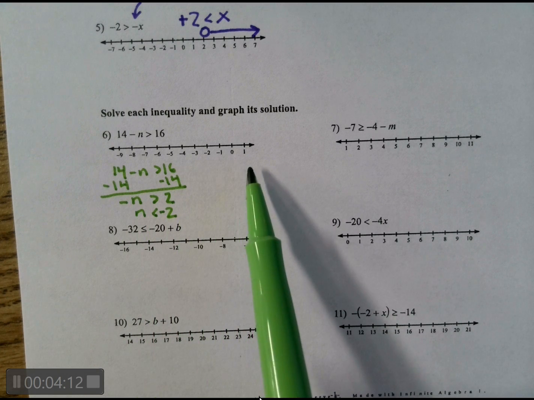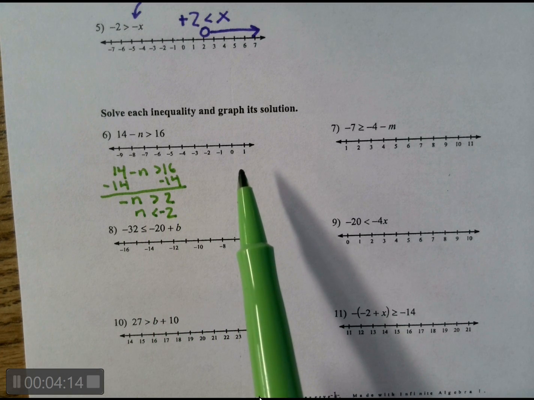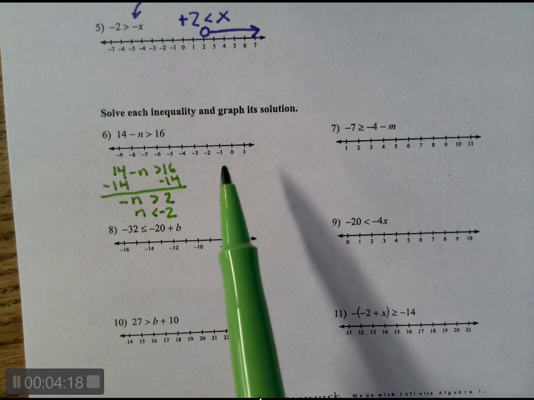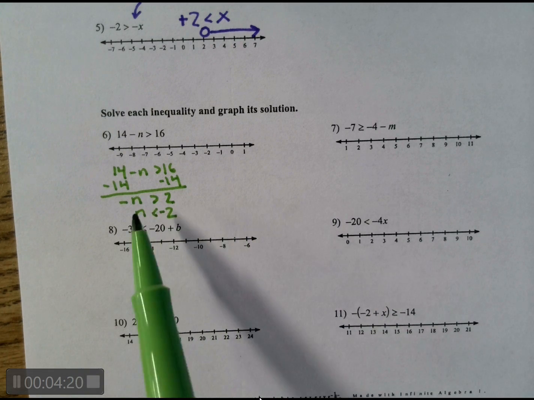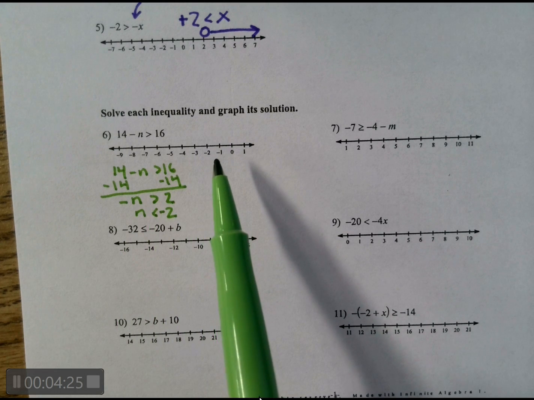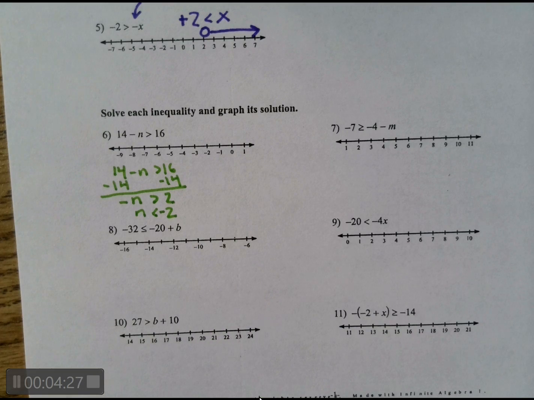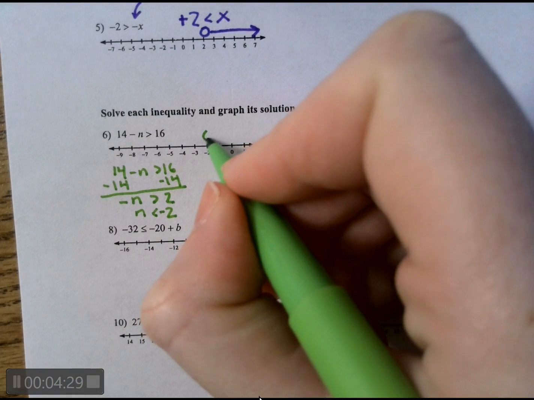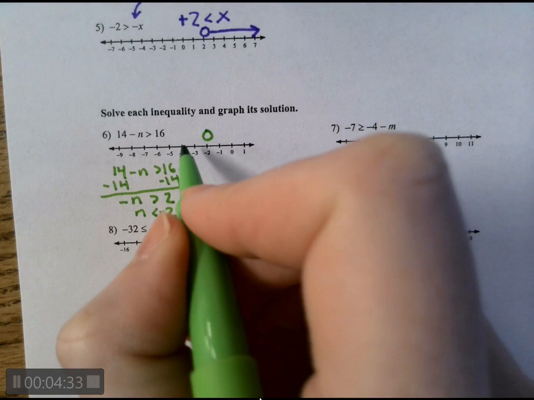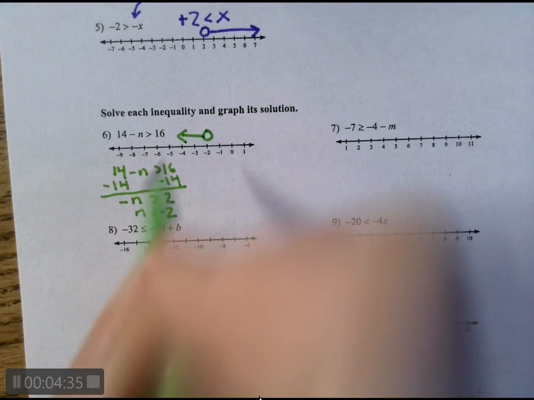Okay? And a good way to know if you're correct is to look at our number line. If we had left it as -n is greater than 2, well, 2 is not on our number line. So always check to make sure that the number you end up with, -2, is on our number line. Okay? Alrighty. So circle over -2, and then n is less than, so we need all the numbers less than -2.